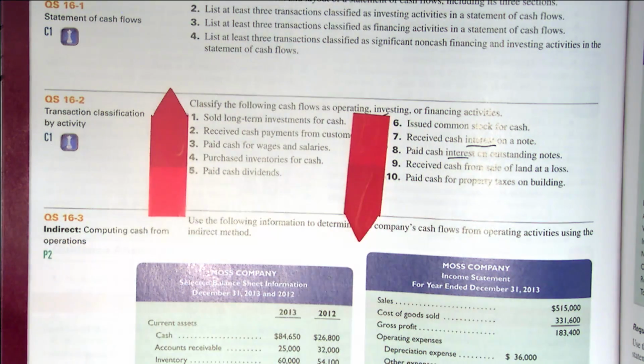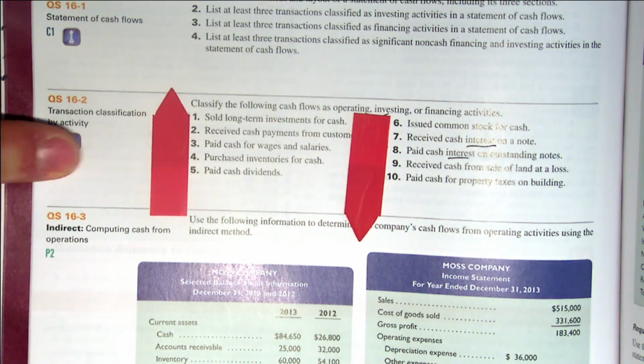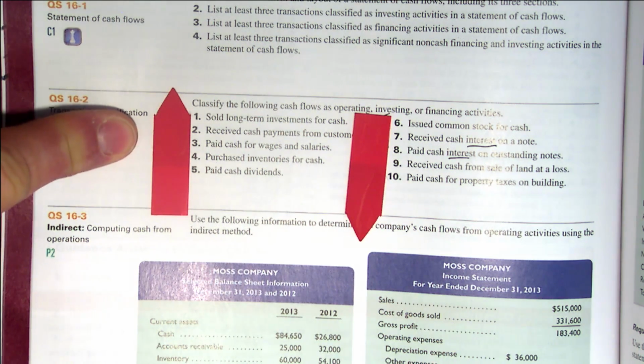Now, how many people here are going to take managerial accounting? Okay, you're going to have to know this again for managerial accounting, so whatever you do is going to be doubly blessed. We only have like 3 minutes left, but we're going to do something real quick. I want you in your book to do 16.2. Do this one right here and come back in a minute.